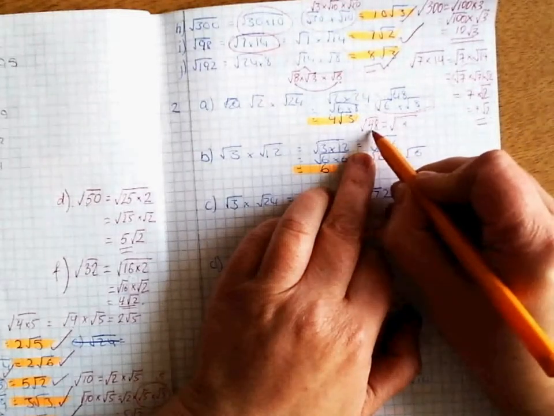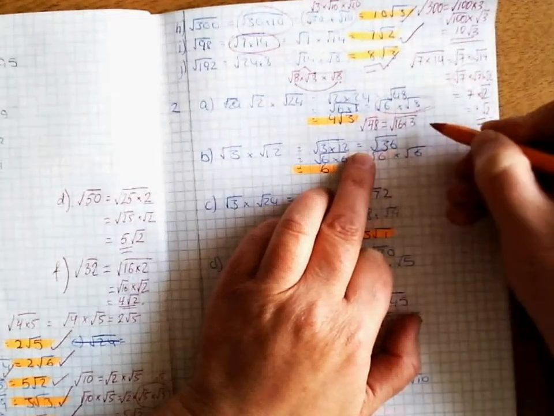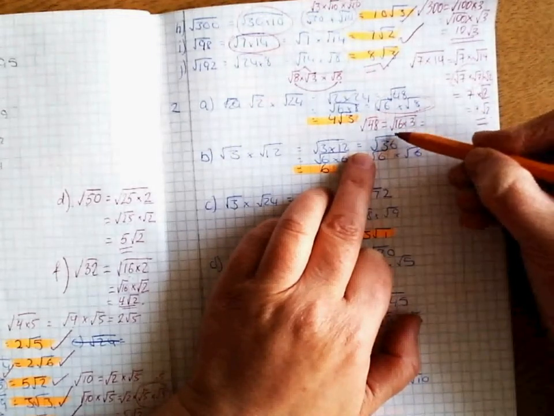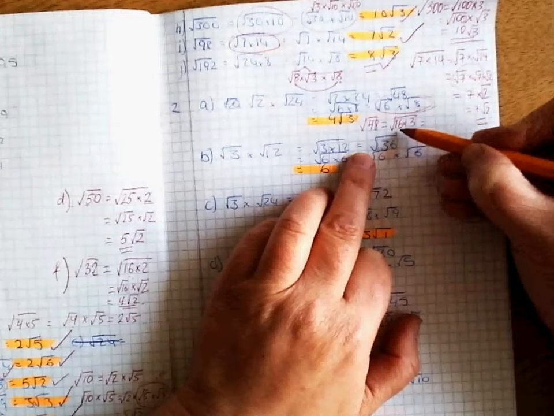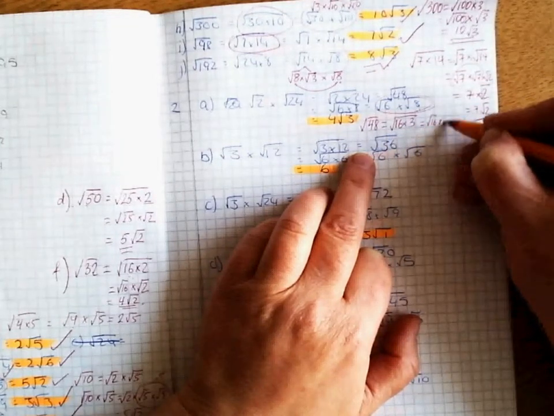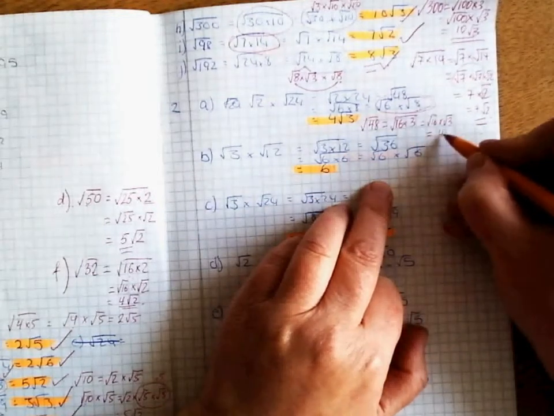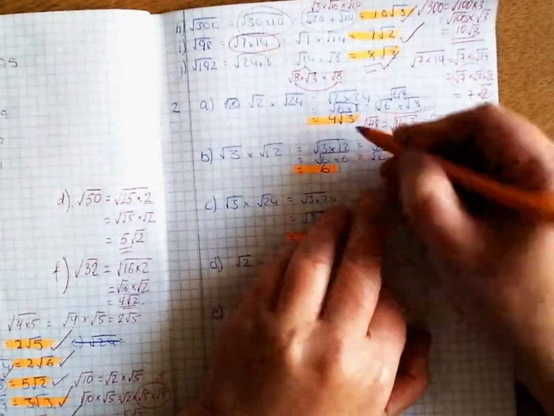Alternatively, you could look at square root of 48 and find a perfect square as a factor here. So 48 is 16 times 3, and 16 is the biggest perfect square that goes into 48, and so square root of 16 multiplied by square root of 3 gives you 4 times root of 3, so that's the answer.